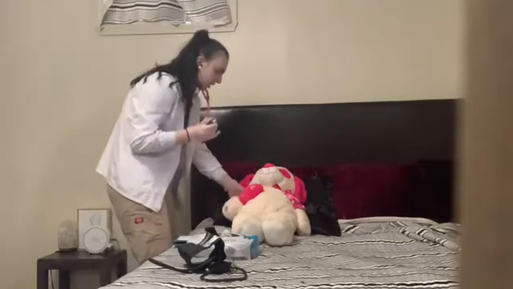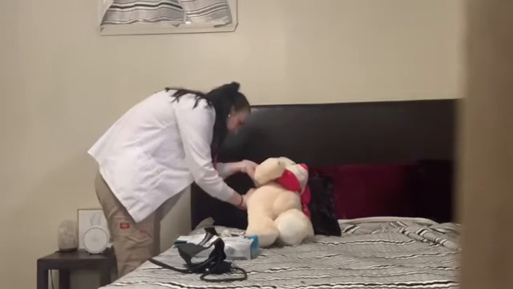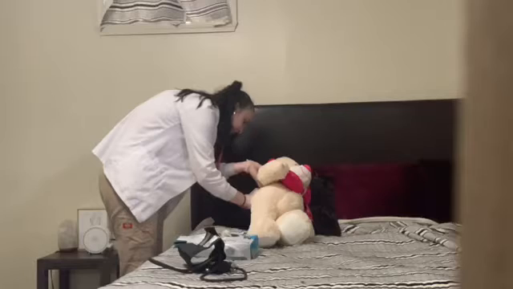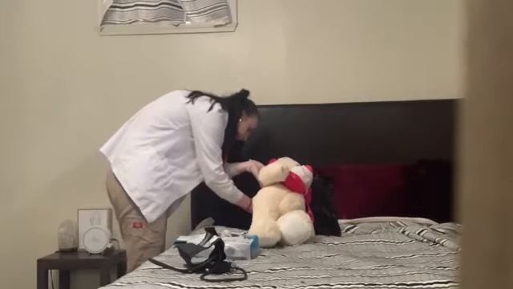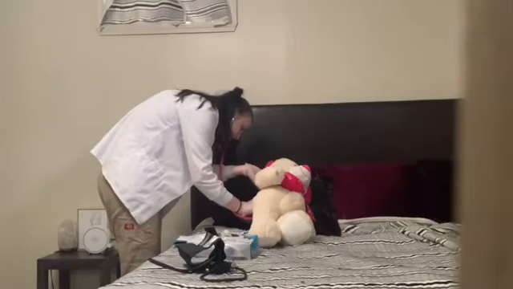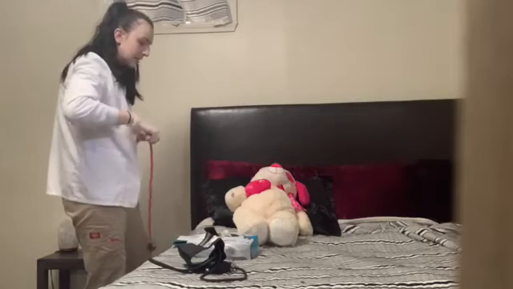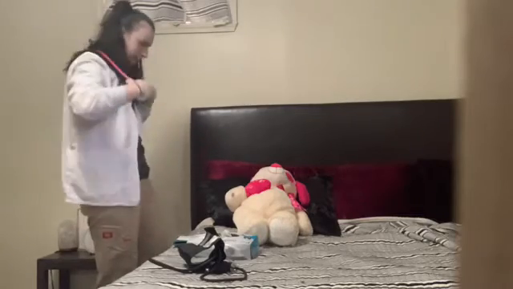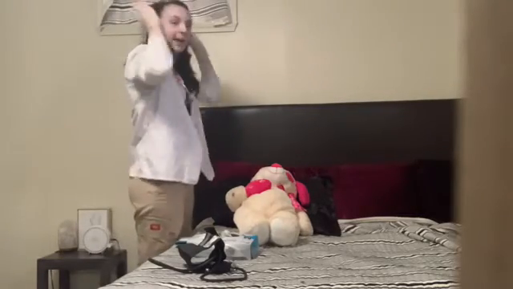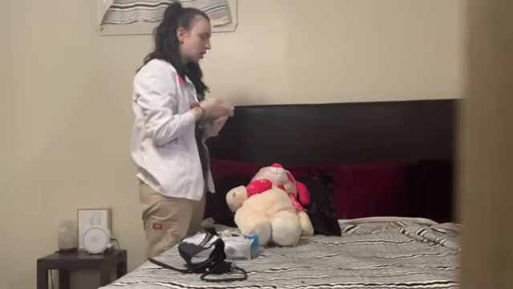All right, now I'm going to check your lung sounds on your back, so you can go ahead and turn for me. His lung sounds are clear. He's not short of breath, and as I've been in here, he hasn't had any cough, but I would ask his parents if he's been experiencing a cough.